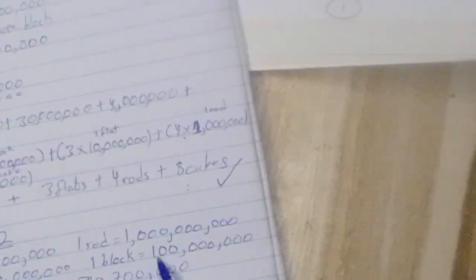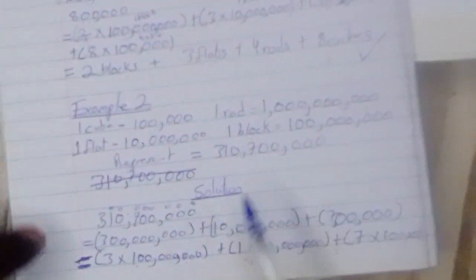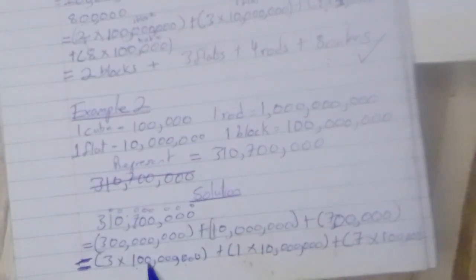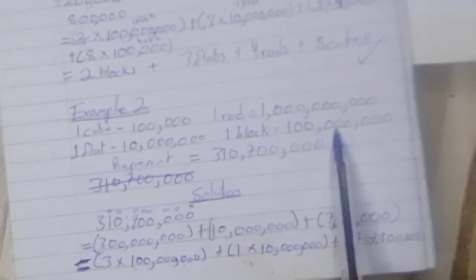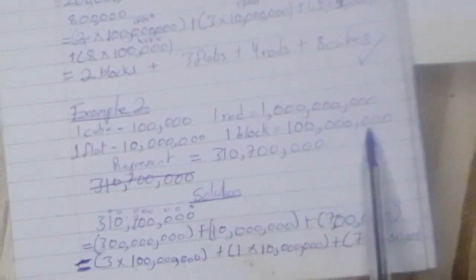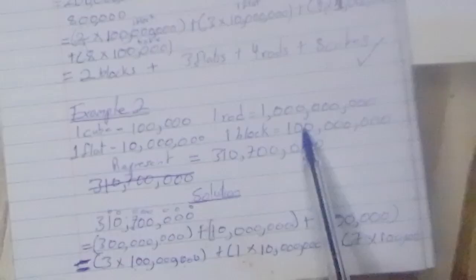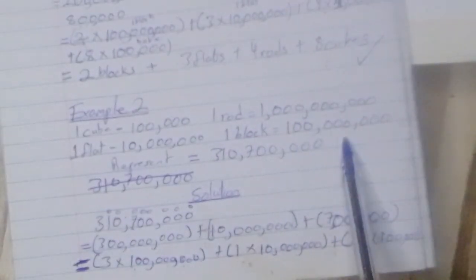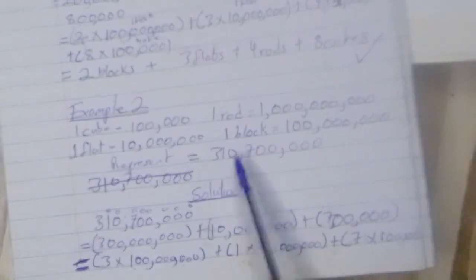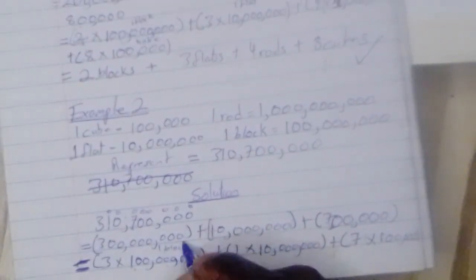Okay, so they said 100 million. So now we have 100 million being equal to 1 block per the question. 100 million, I'm repeating so you guys get it. Can you hear what I'm saying? I said 100 million is equal to what? 1 block. We have it right here, so it's equal to 1 block.